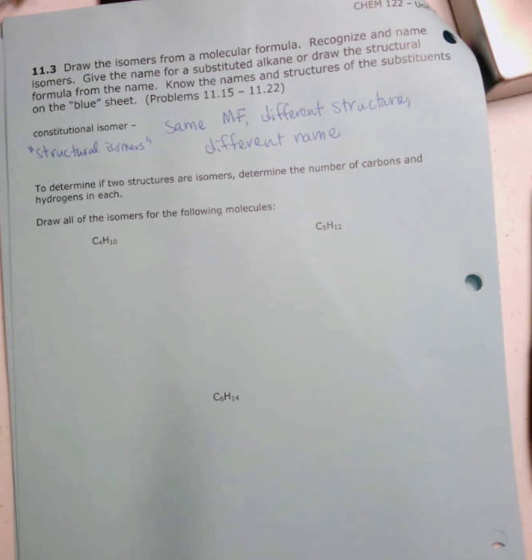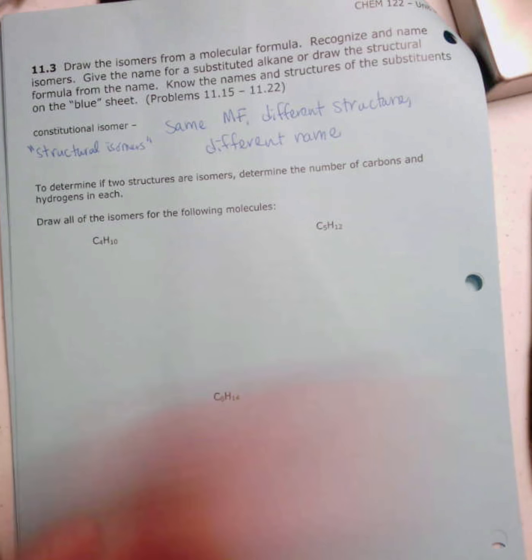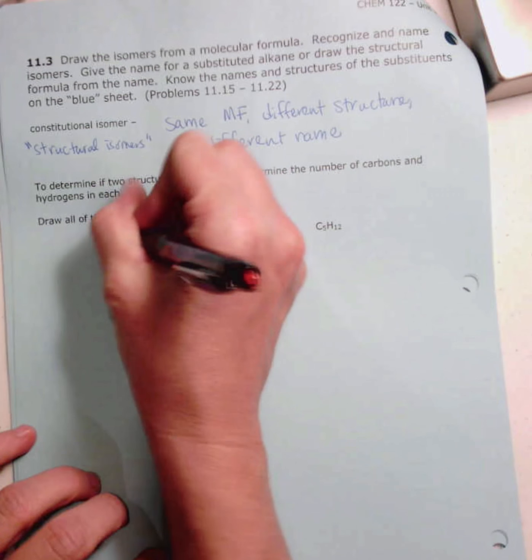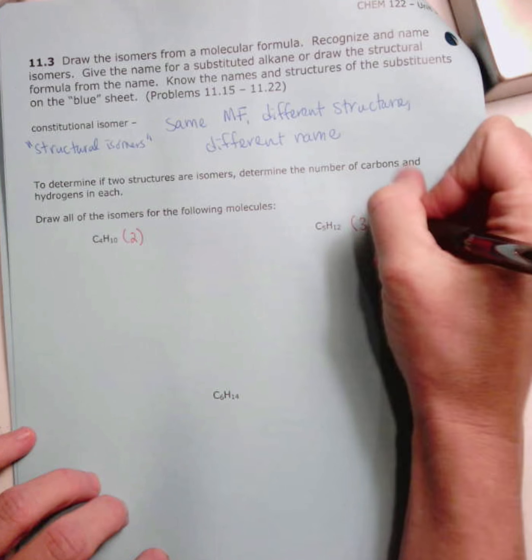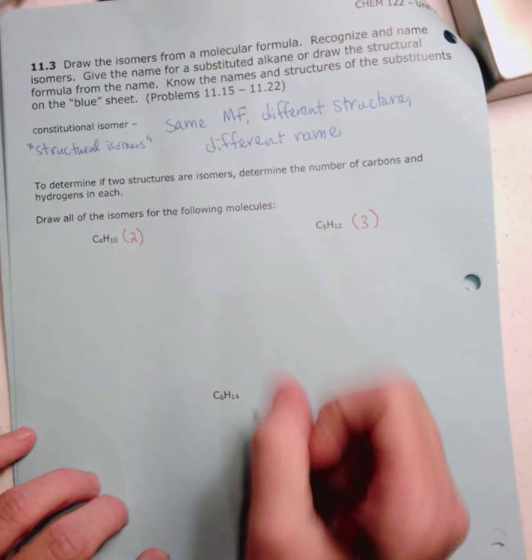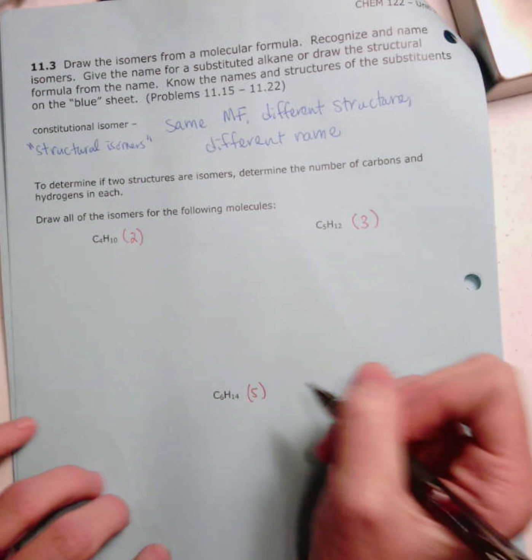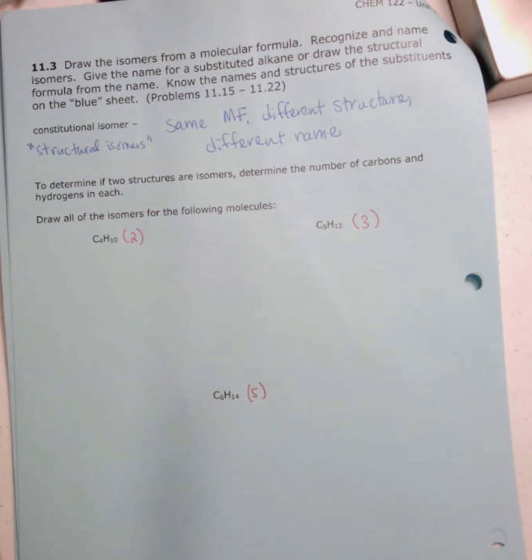All right, so if you are asked to determine isomers, I don't expect you to know how many isomers there are. What I will ask you is, for instance, C4H10, draw 2 isomers for this one. C5H12, draw 3 isomers for this one. C6H14, draw 5 isomers for this one. I never would expect you to come up with, oh, it just has 2.